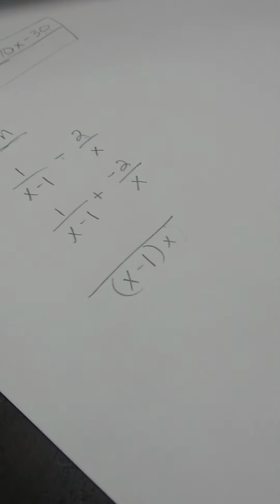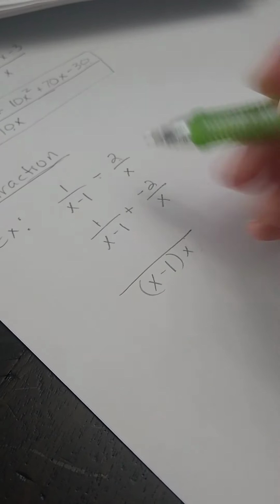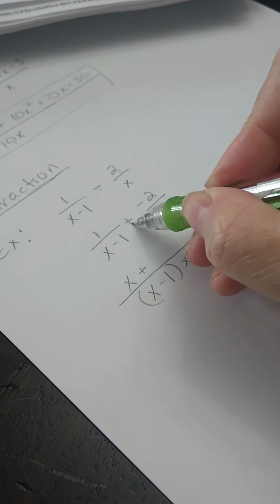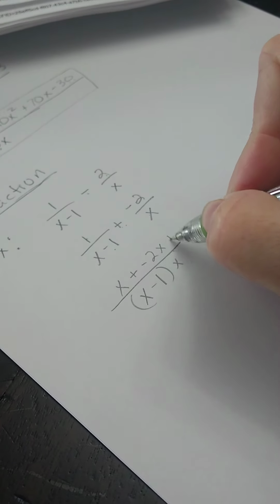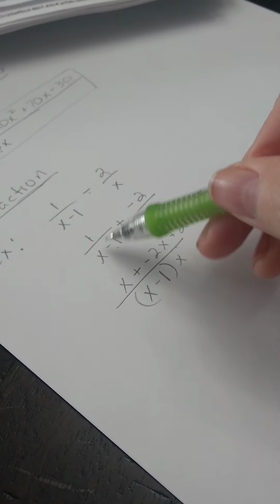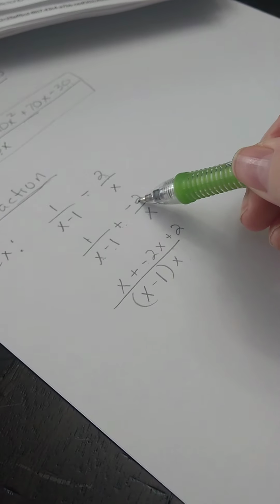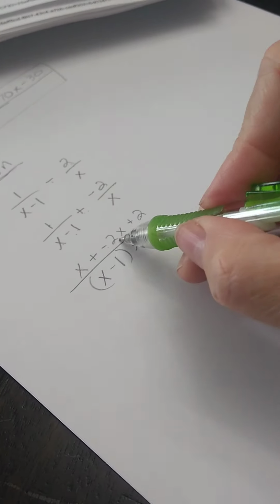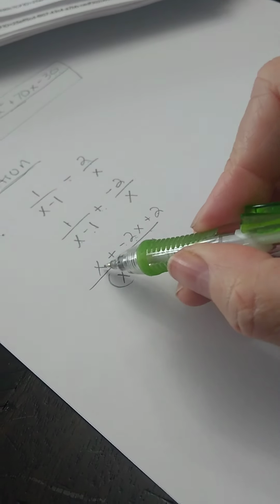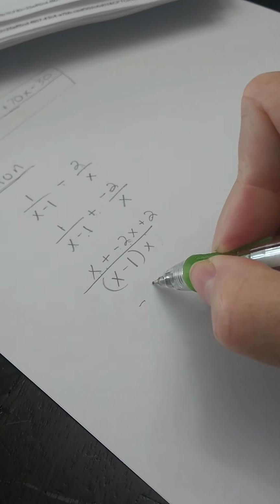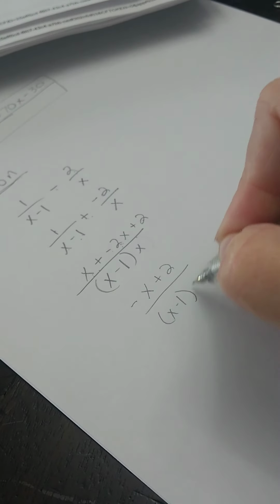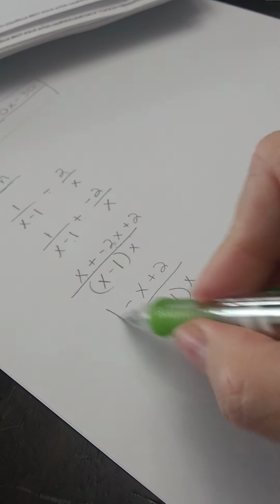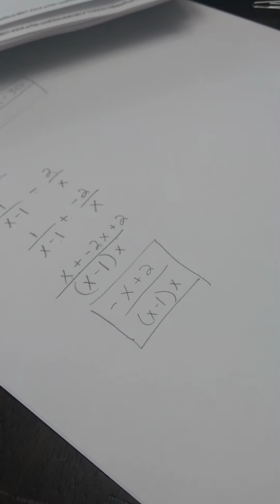Okay. And then I'm going to crisscross. 1 times x is x plus, because now it's a plus. And then distribute this. Negative 2x plus 2. Negative 2 times x is negative 2x. Negative 2 times negative 1 is positive 2. So now I can simplify this because these are like terms. So x plus negative 2x is negative x plus 2 over x minus 1 times x. So this would be my final answer.